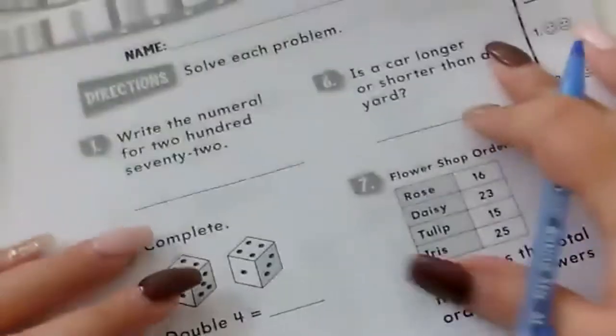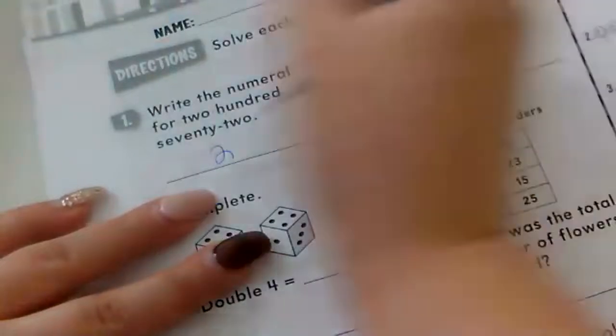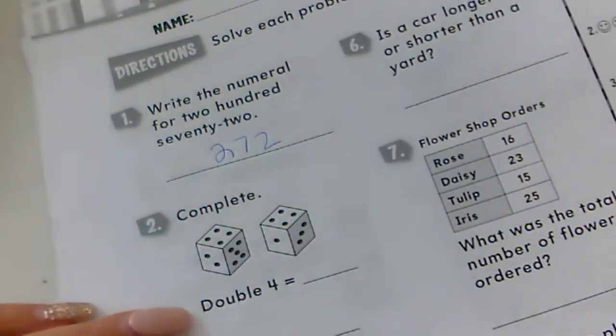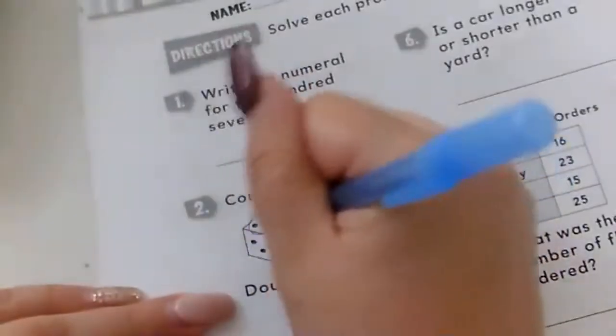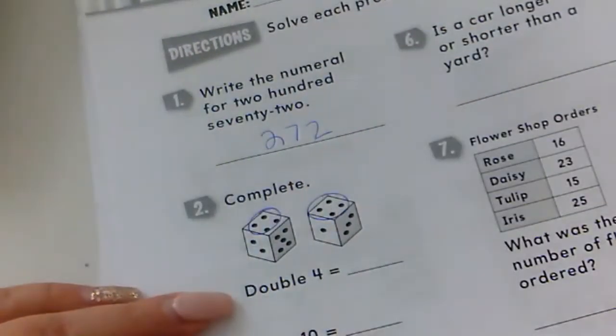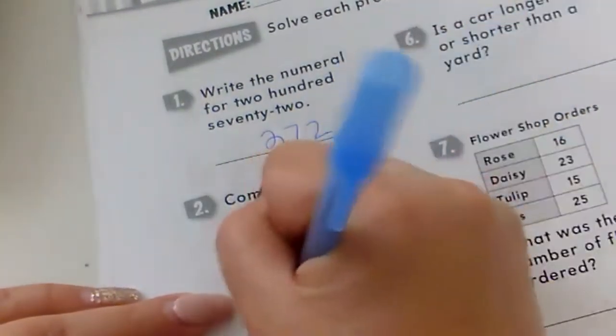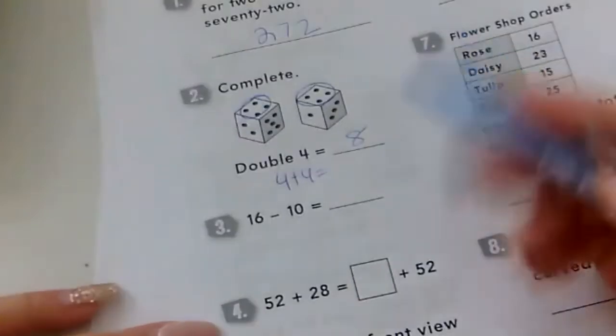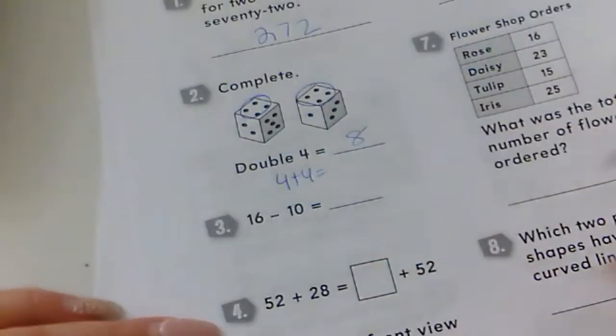Here we go. Boom. 99. Write the number for 272. 272. Easy peasy. Double 4 equals 8, just count the double 4. Don't count the other one. Double 4 equals 8. 4 plus 4 equals 8. Same thing. They're trying to trick you. If you count all the numbers, you're going to be wrong.